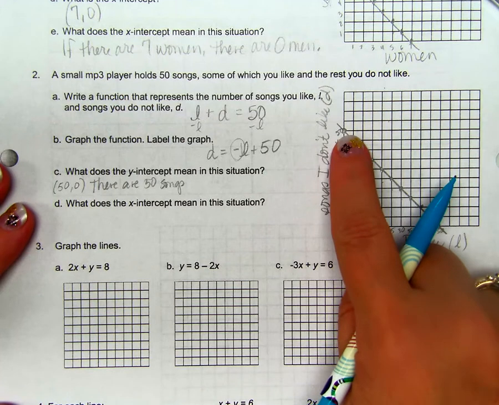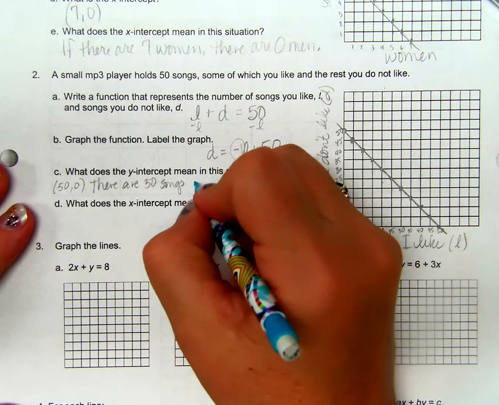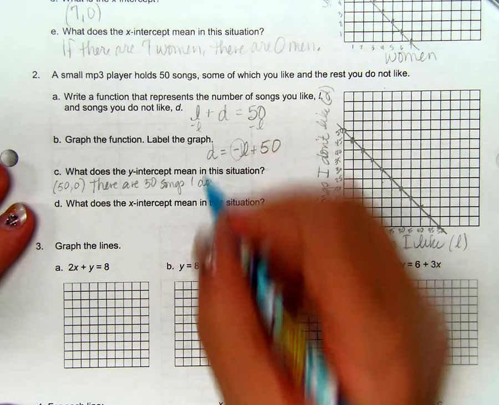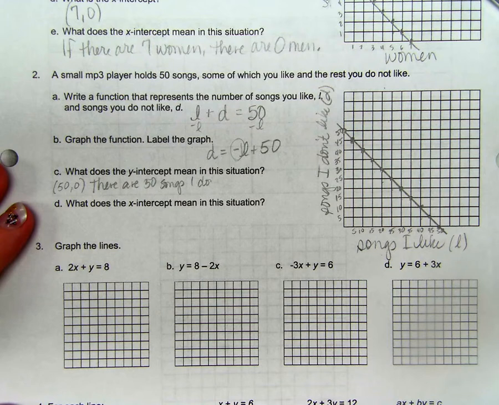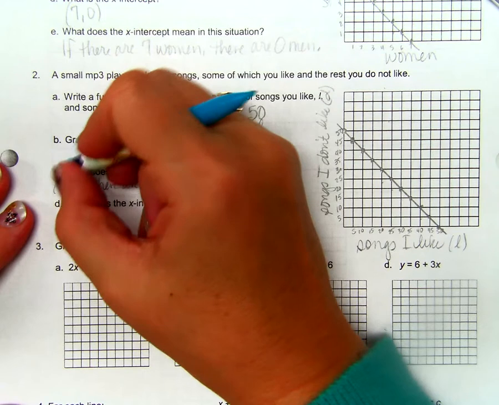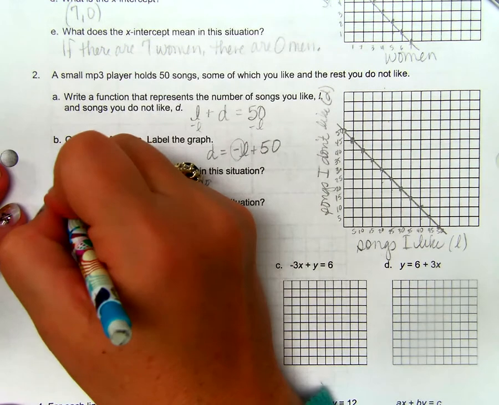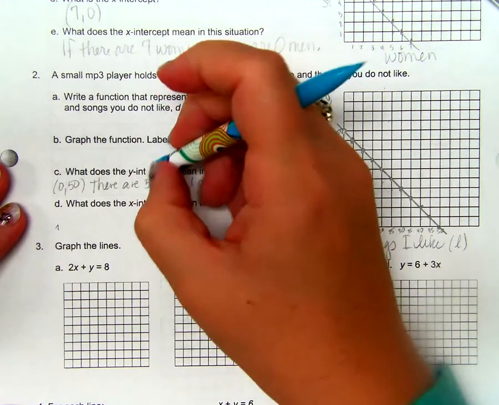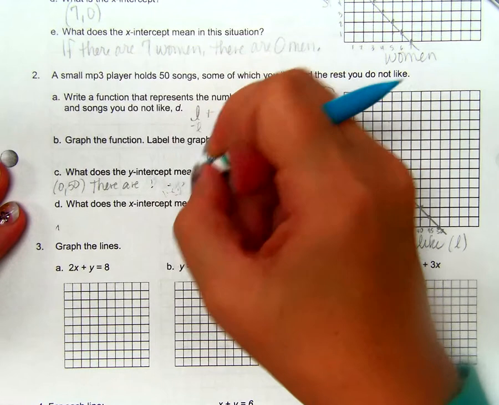So there are 50 songs I don't like. Oh, we need to try this again. What is our y-intercept? 0, 50. So we're going to write it in order. We're going to make it make sense to us.